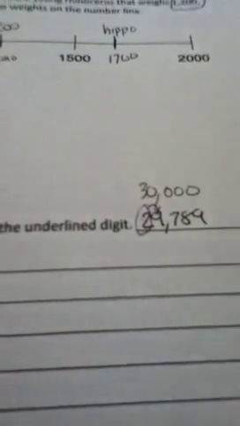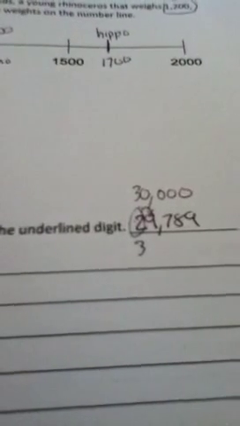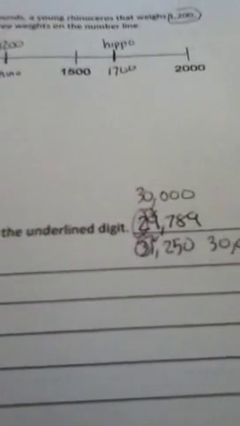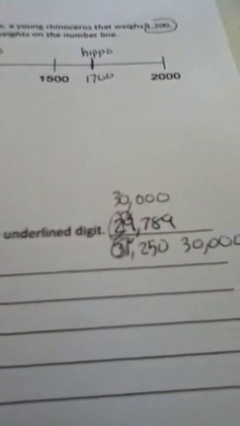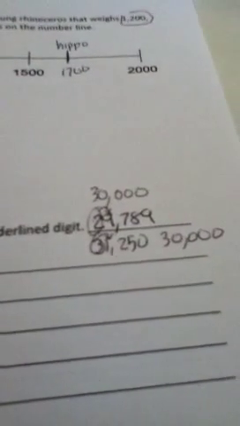If you prefer to round down, you could do something that's a little bit bigger than 30,000. So you could do like 31,250. Circle your 3. Look next door, it's a 1, so it goes down. So again, 30,000. Really, on this problem, and there's a couple of problems like this that are going to be on your test, there's multiple right answers.